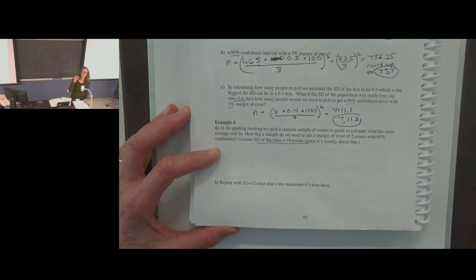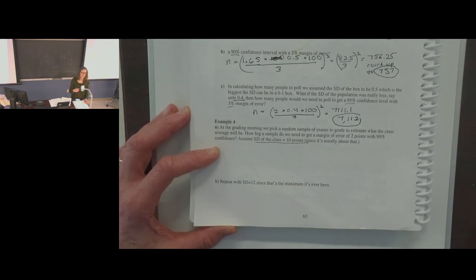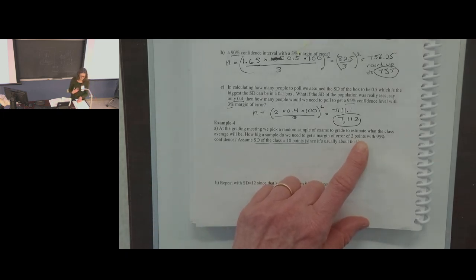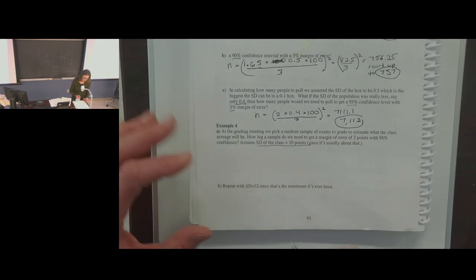Suppose we had a really big class like Stat 100 that has like 1,500 people. How many would we have to take out if we were hand grading them and we want to estimate what the average is going to be? This is actually taken from what I used to do. How many would you have to randomly take out if I wanted to get within 2 points, so I would know ahead of time whether I needed to curve or not? So what would you do?